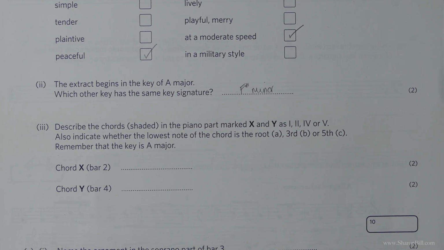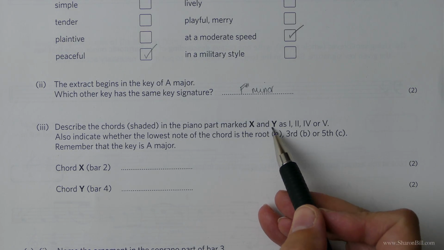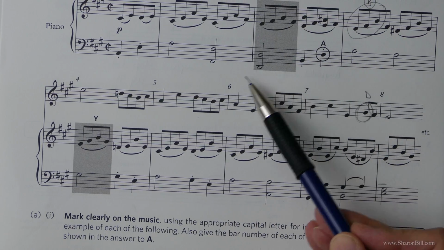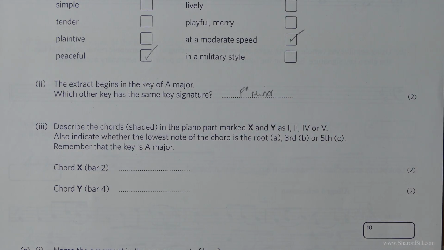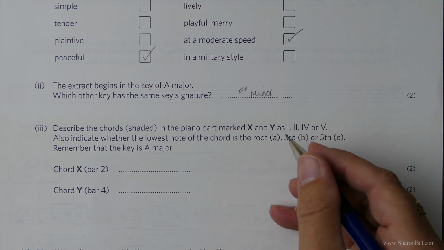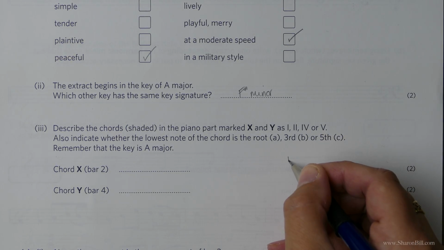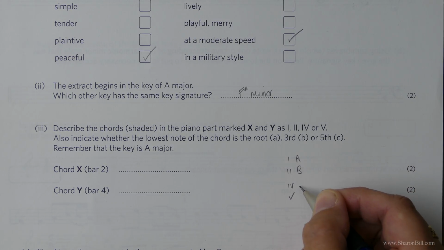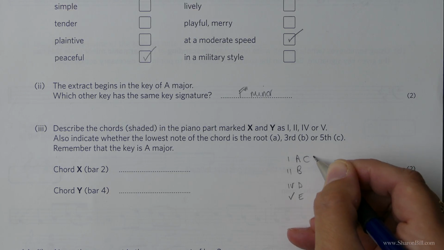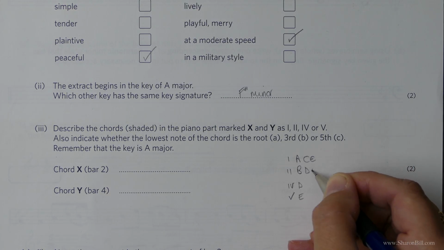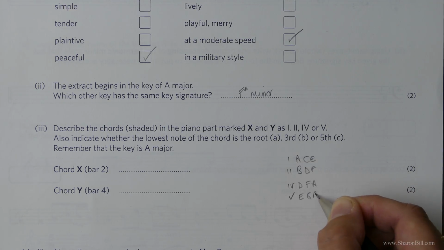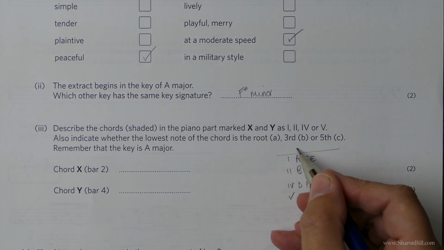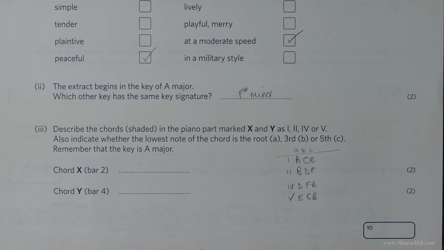Now we need to describe the chords marked X and Y, and they're shaded here. So it's a mixture of all of these notes added together to make the chord. And so we're in A major, so let's just map this out again. So we need 1, 2, 4 and 5 to choose from. 1 is based on A, B, C, D, E. Work out your triads, A, C, E, B, C, F. And if you find that difficult from the top of your head, just glance at your piano keyboard. And then we need to show root position, first inversion, second inversion.